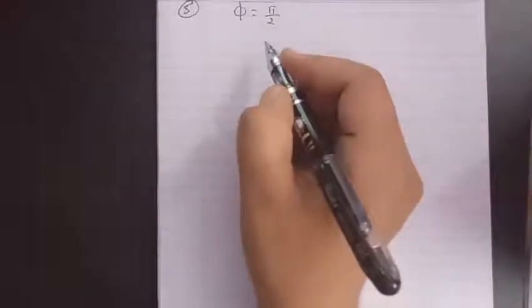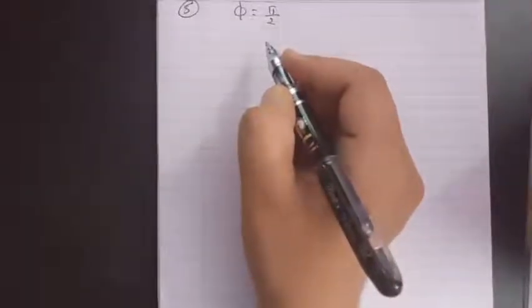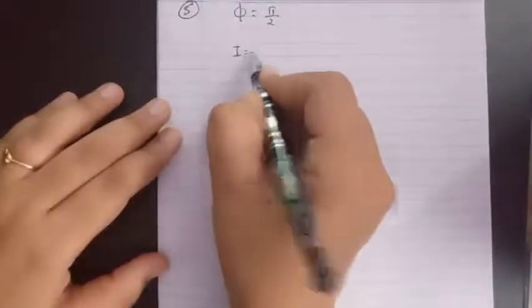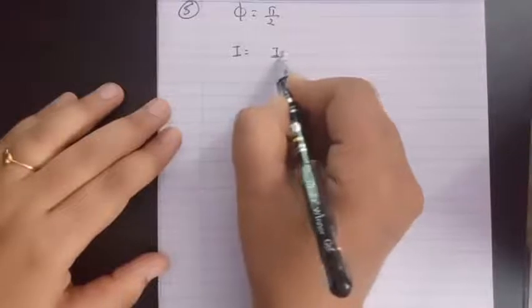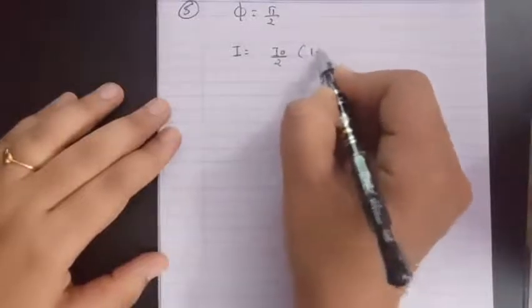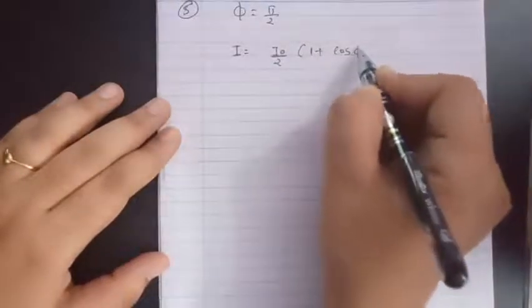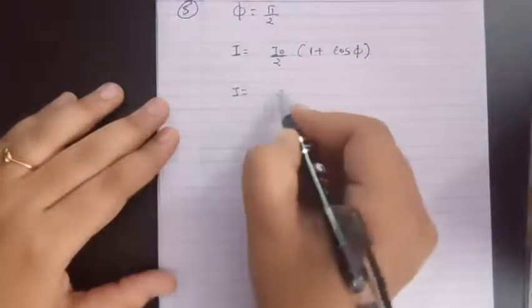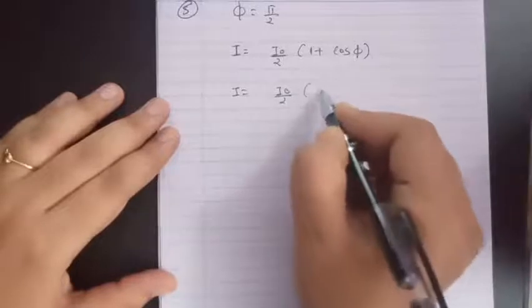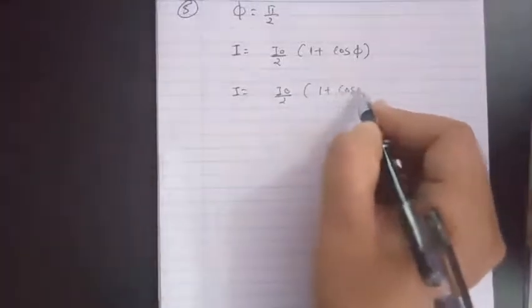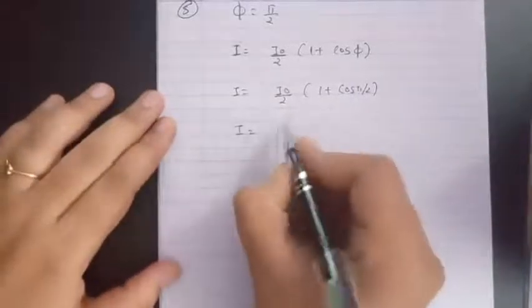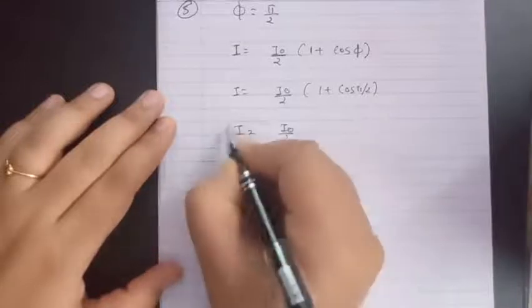Here, as the point is equidistant, the intensity will be given by I naught by 2 into (1 plus cos phi). Here phi is pi by 2, so I will be equal to I naught by 2 into (1 plus cos pi by 2). But cos pi by 2 is 0, so I will be equal to I naught by 2.